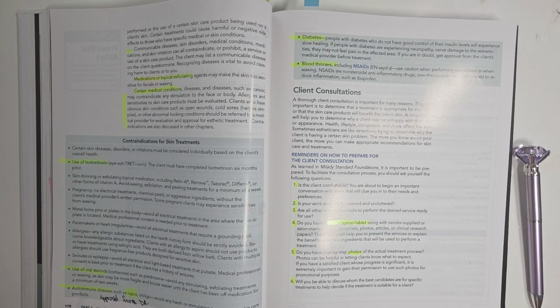As learned in Milady Standard Foundations, which I have videos on that book as well. I have completed that book. Check those out. It is important to be prepared to facilitate the consultation process. You should ask yourself the following questions.